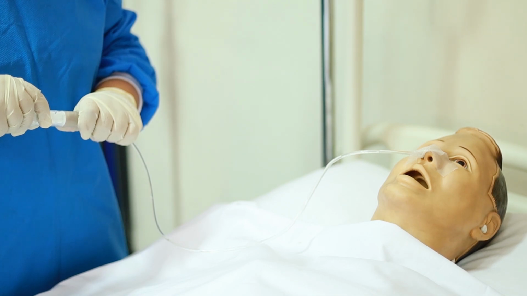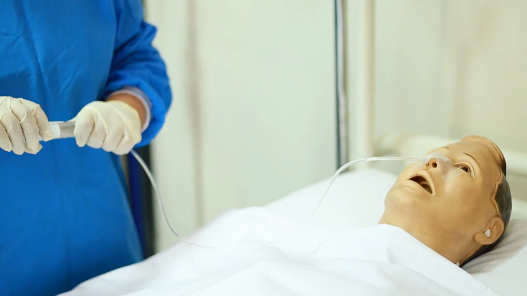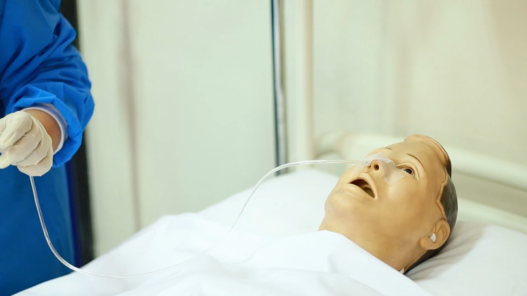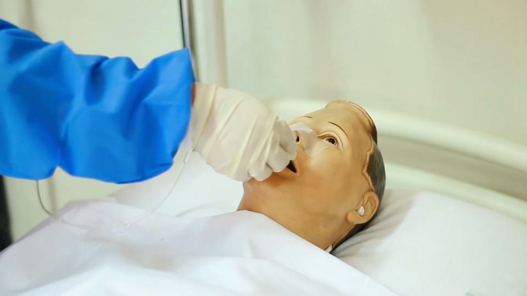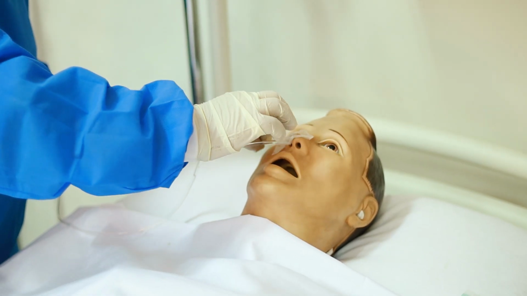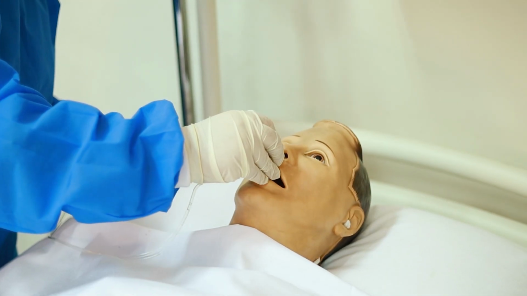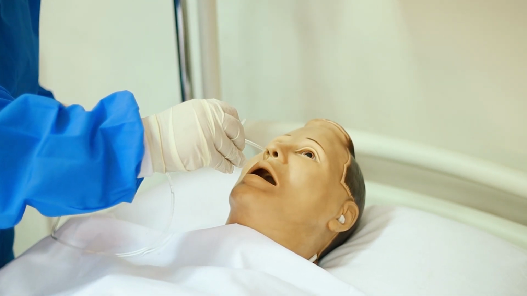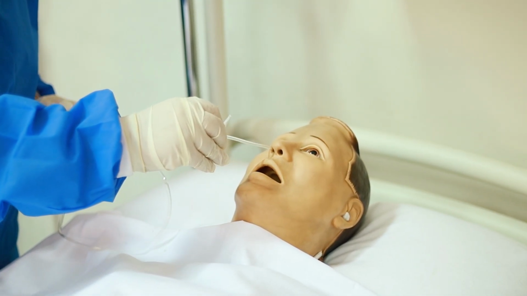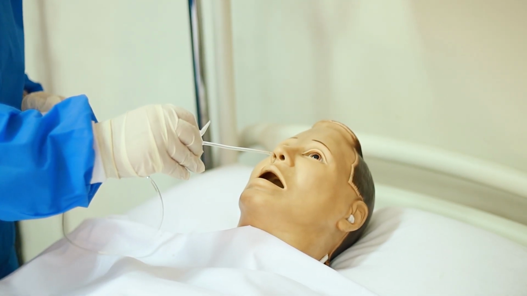Dear students, please remember this is for the adult patient. If there is a child, make it 5 to 10 ml. Then remove the adhesive tape. Rotate the tube to assure that it is moving freely, then pull slowly and steadily and remove the nasogastric tube.